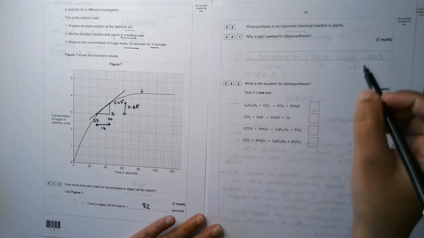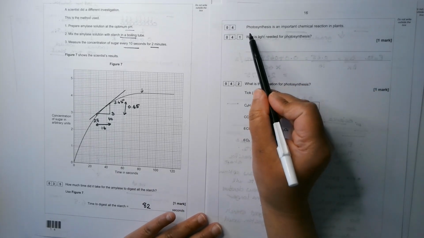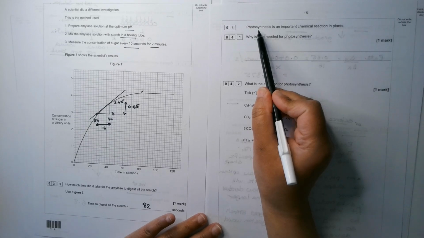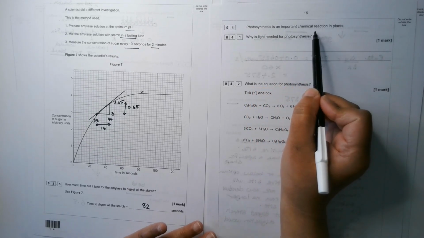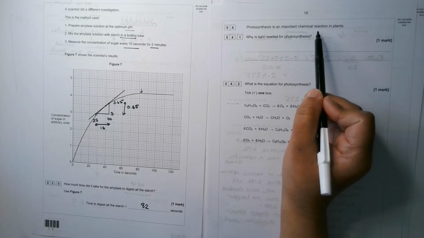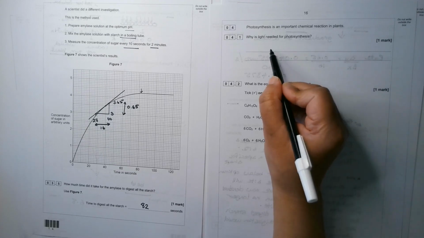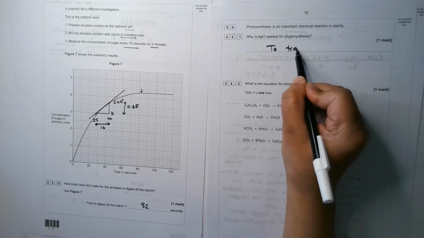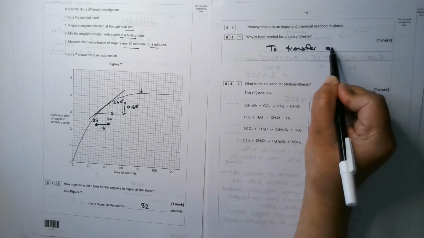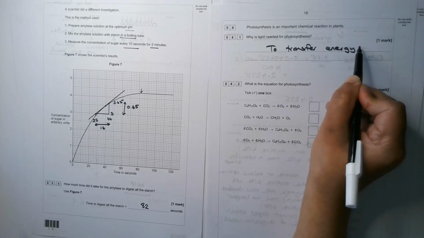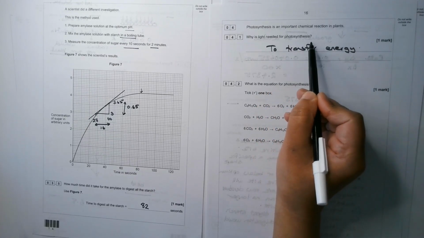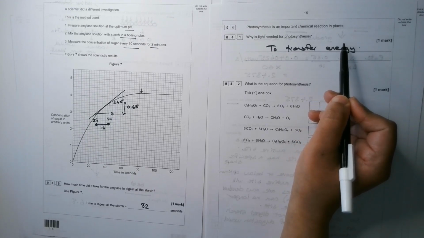So question 4, photosynthesis. This is the last part of the biology topics. Photosynthesis is an important chemical reaction in plants. Why is light needed for photosynthesis? And that is to transfer energy. Or you can say photosynthesis is an endothermic reaction.